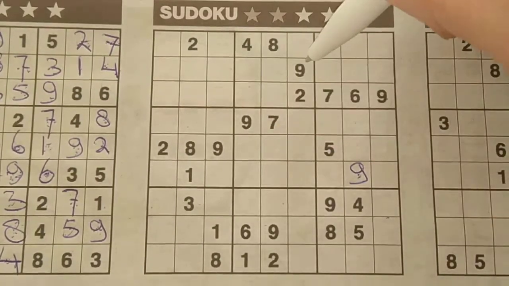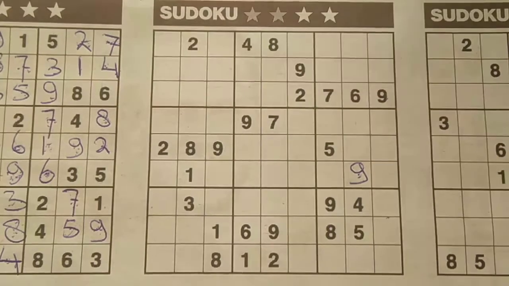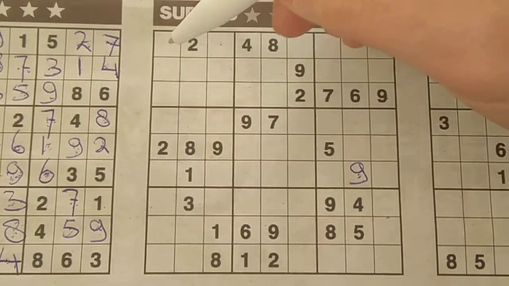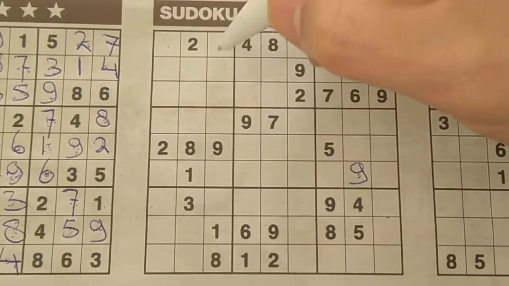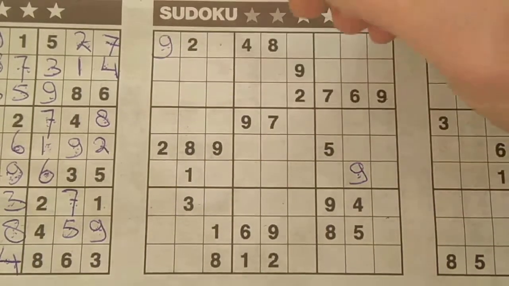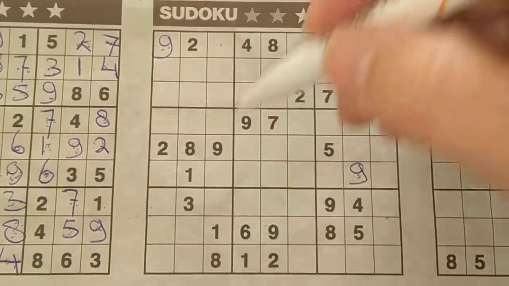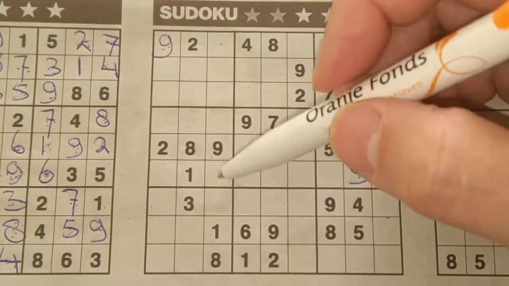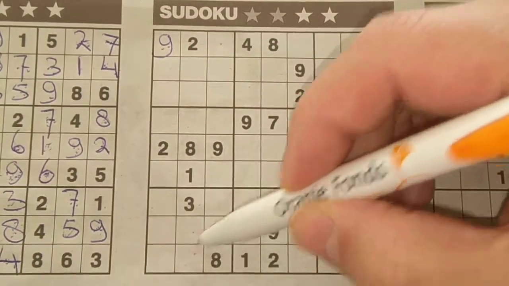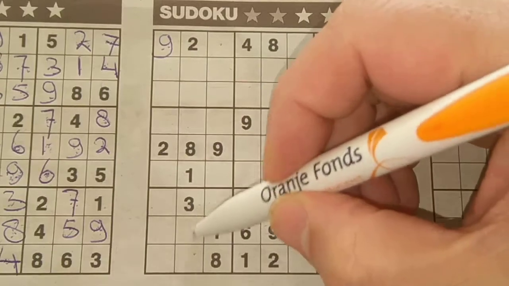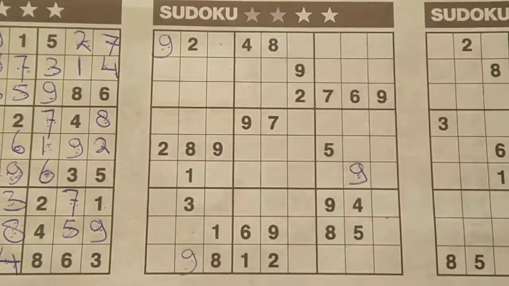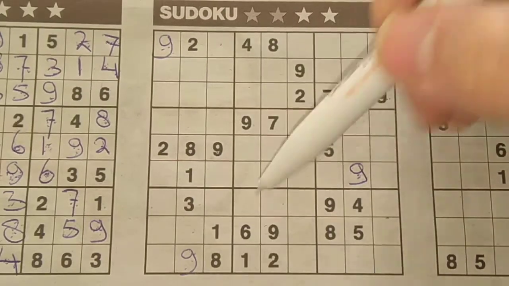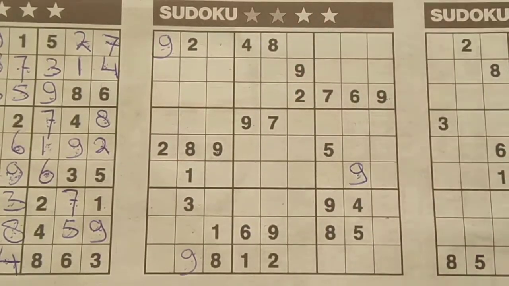9 in the third row, 9 in the second row. So in the first row, the only 2 places for the 9 is here and there. But I see here 9, no 9 there. 9 should be here. 9 in this column, 9 in the third column. So in the second column, the only 2 places for 9 is here and there. But I see here 9, no 9 there. 9 should be here. And all the 9s are used, I can see.